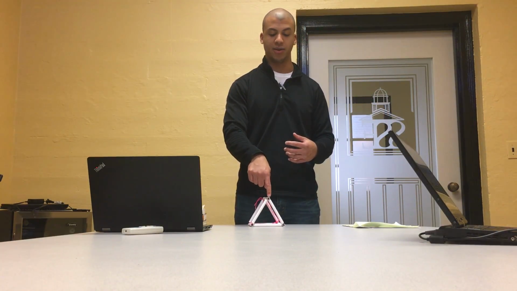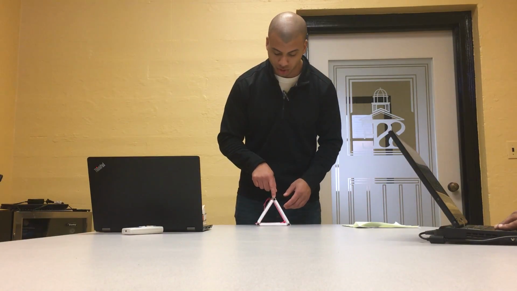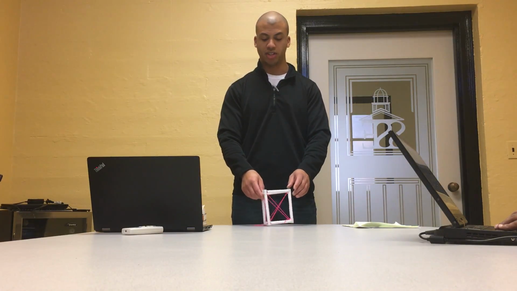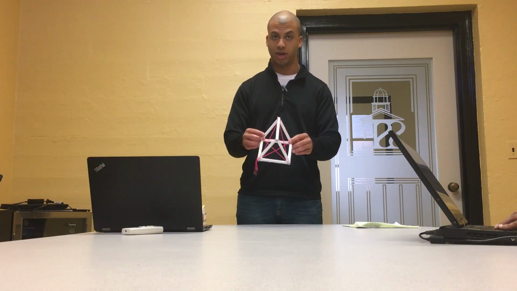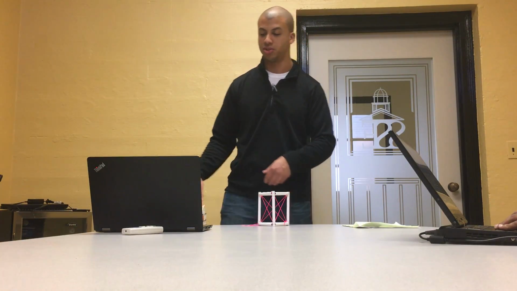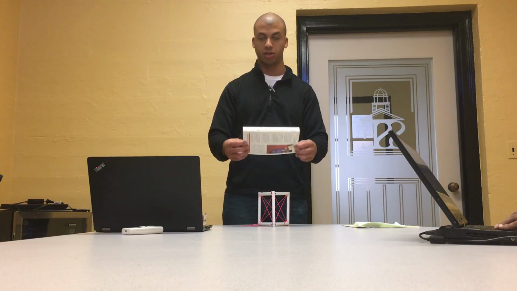You can't really see that with this demonstration here, but you can tell your students that when you're working on this system. Quick demonstration of how this thing works. Again, it weighs 18 grams. So one of the things you can do is ask your students if they think it will support this 1 pound book.